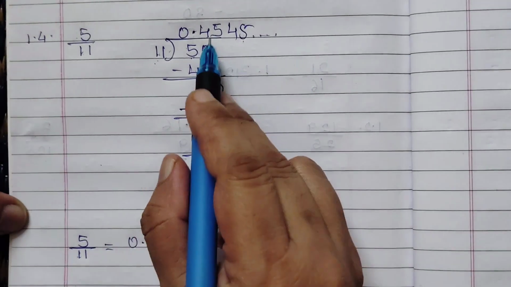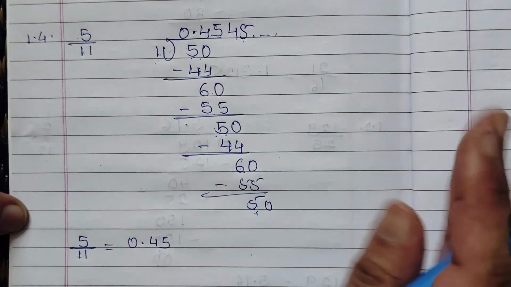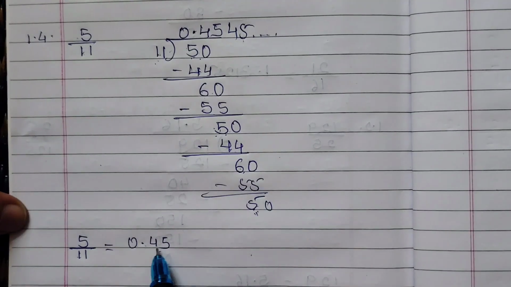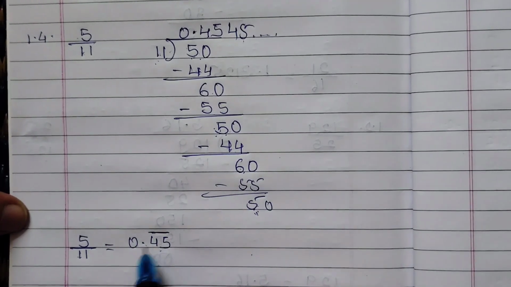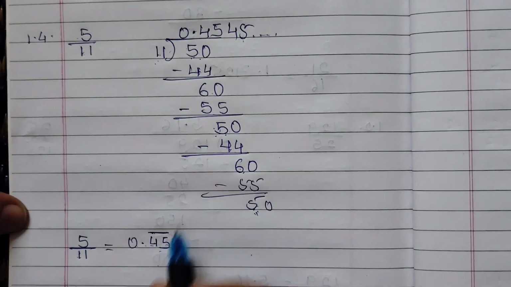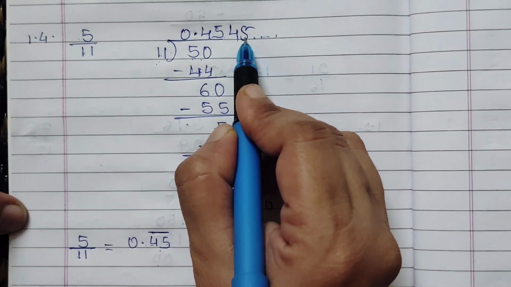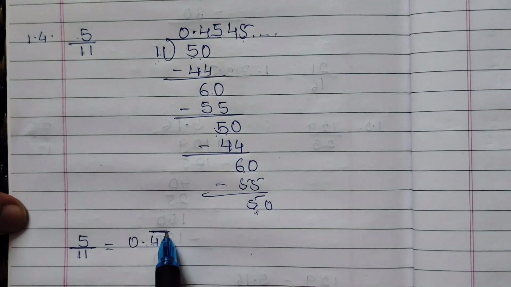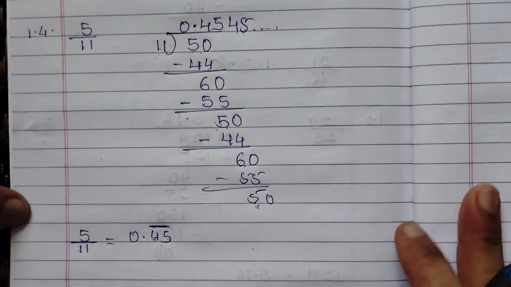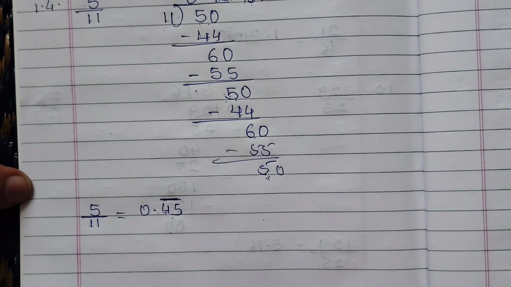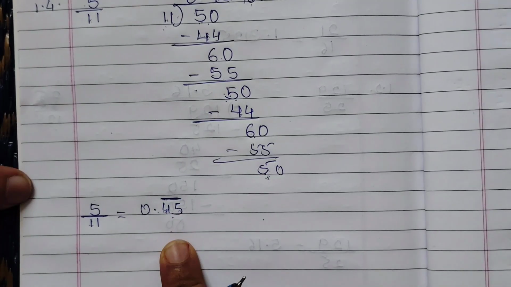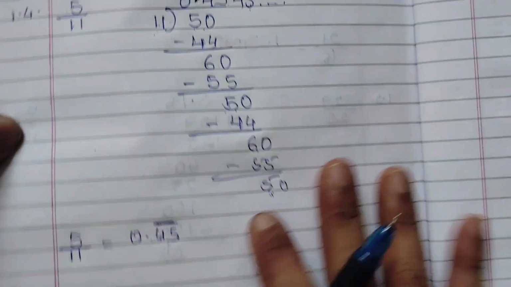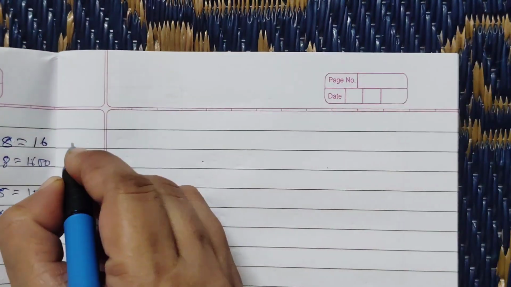0.45. Only one time we will write. We won't write 0.454545. So we will write 0.45 and we will put a line on that. This means both the numbers 4, 5 and 4, 5 are continuing. So 4, 5 are continuous. They are continuing. Got it? So this is a non-terminating decimal. Now next, 1.5.